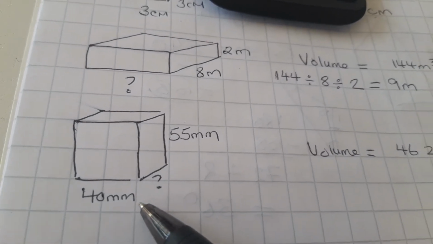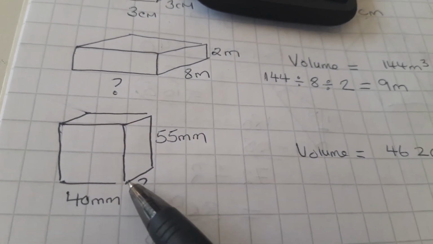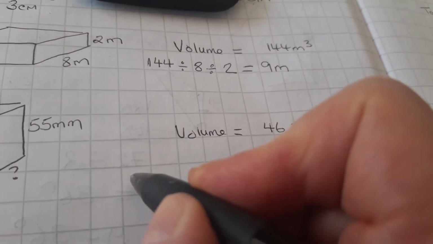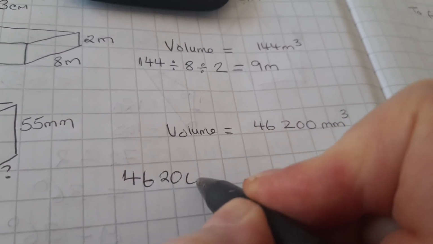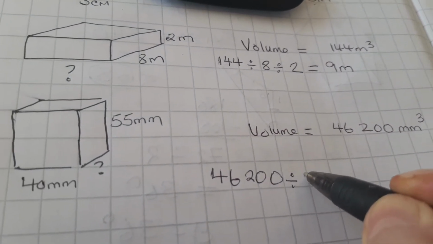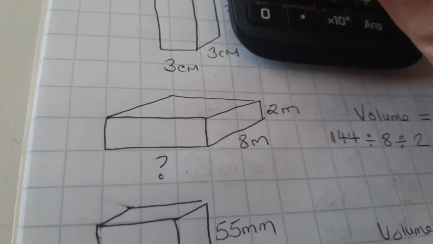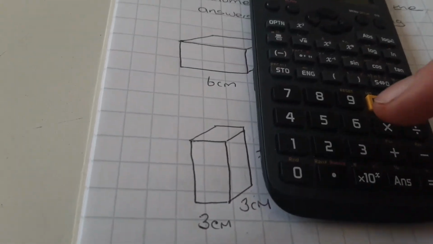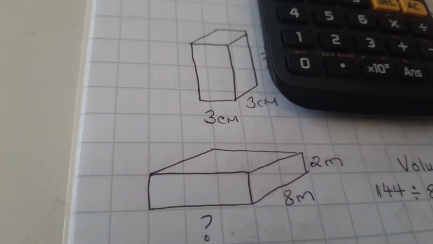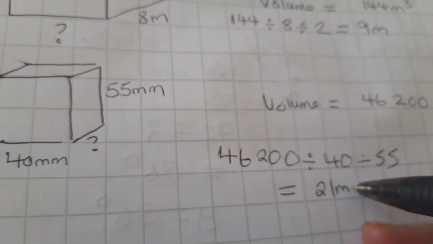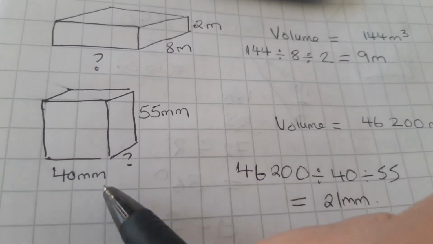Another example, and you notice this example is in millimeters. We've got the length, we haven't got the width, and we've got the height. So we've got the volume. We start again with the volume. We're working backwards and we're going to divide by 40, divide by 55. Type it in the calculator, 46220 divided by 40, divided by 55, equals 21, and 21 millimeters. So the width of this cuboid is 21.